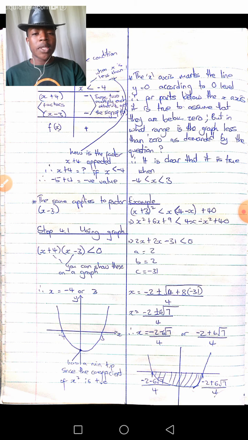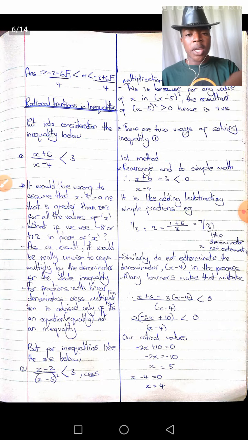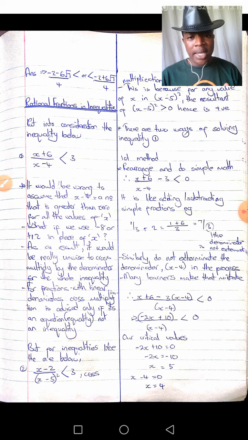I'll move on to the next page. On this page, we are saying, okay, our answer there, we have it. So we have x is greater than negative 2 minus 6 root 7 all over 4, but less than negative 2 plus 6 root 7 all over 4.